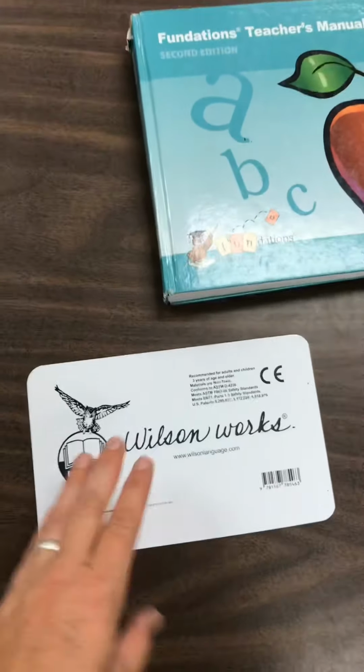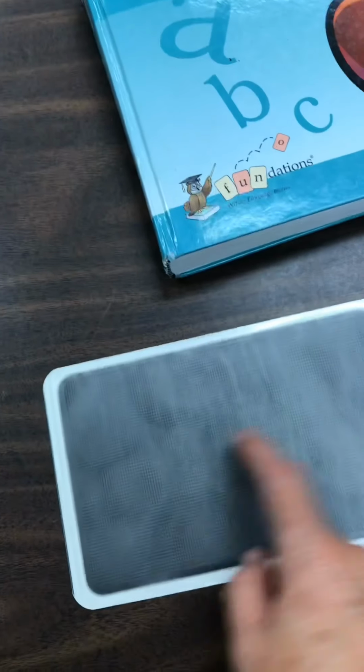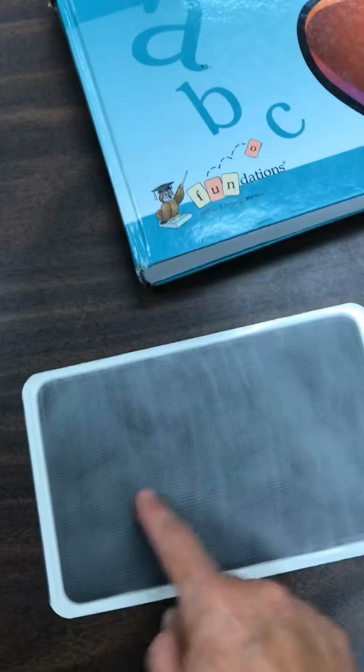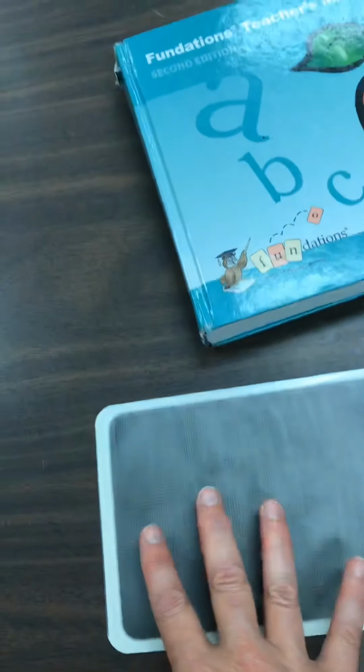In the second grade kit only, you'll find these gel boards. I can't put my finger on a gel pen right now. It's actually a magnet pen, but this is for the kids to practice writing trick words. And when they use the pen, it writes the word on here, and then they just rub it for the word to go away. So it's kind of fun for them.